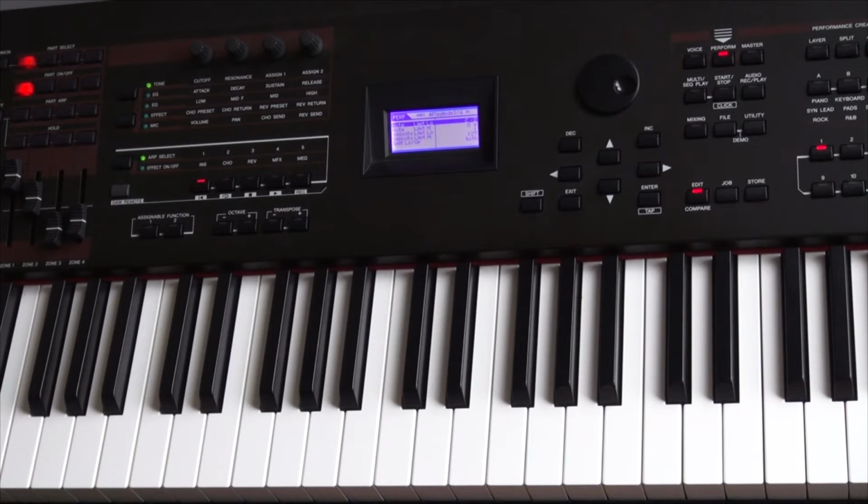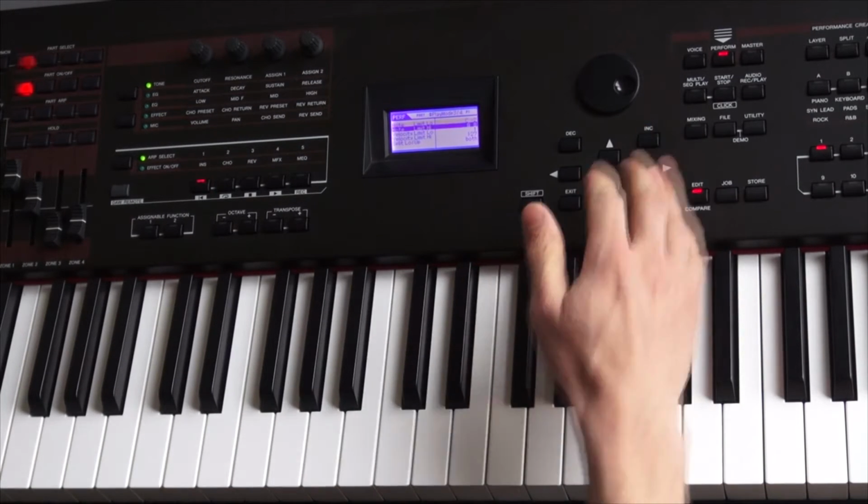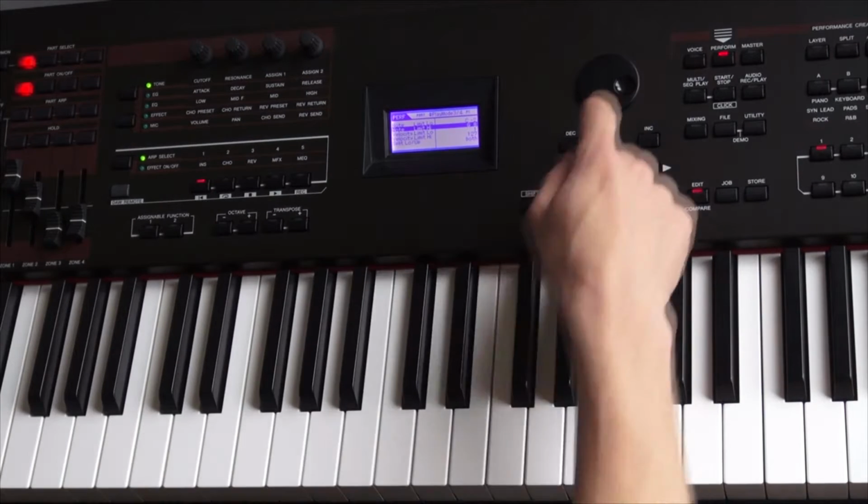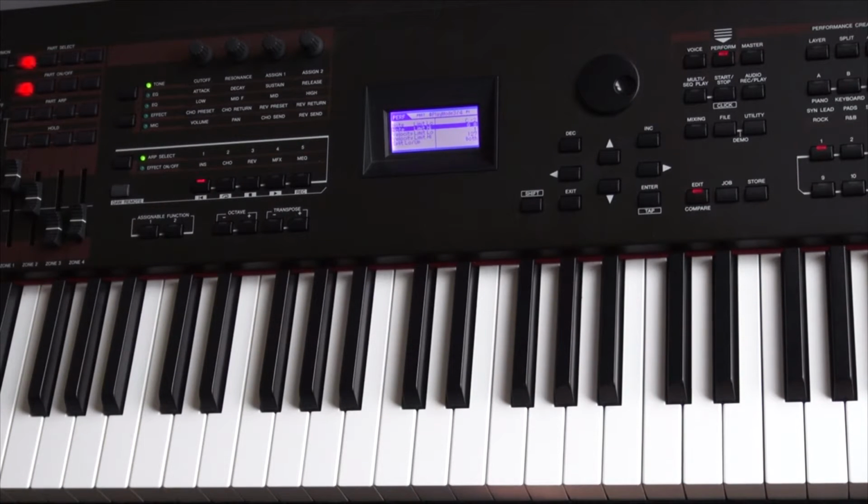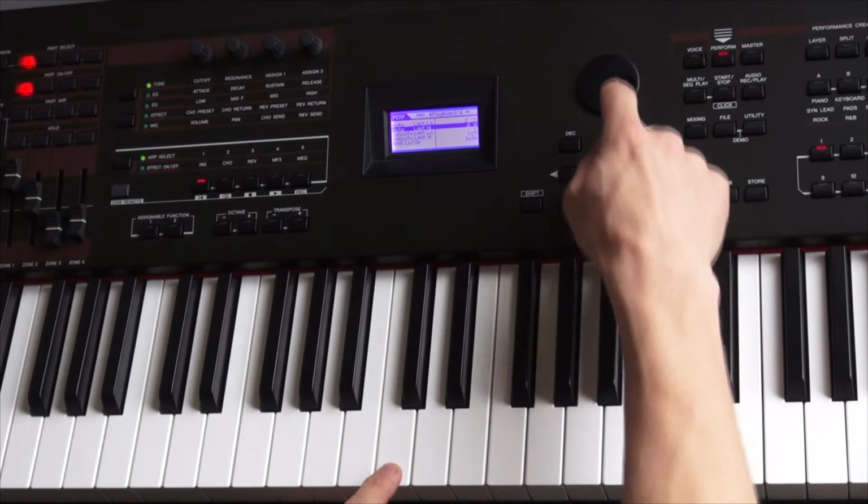And what that means is right now the piano is applied to C-2 all the way up to G8, which is the entire range of keys on the piano. What I will do is slowly turn down the note limit high, and let me play the middle C, and we'll see what happens.